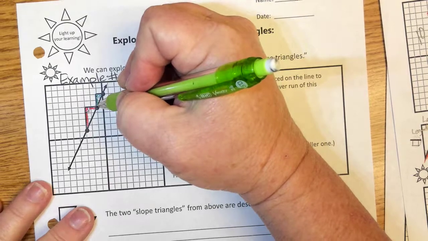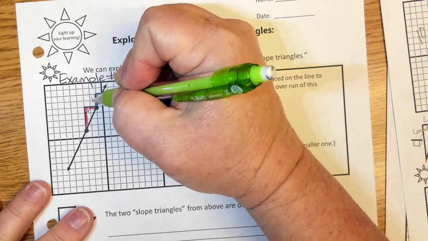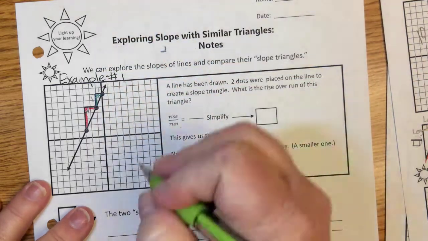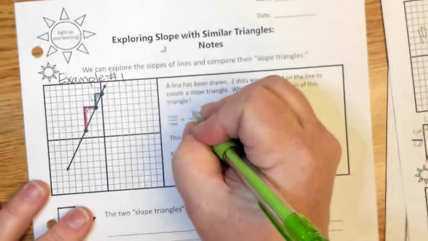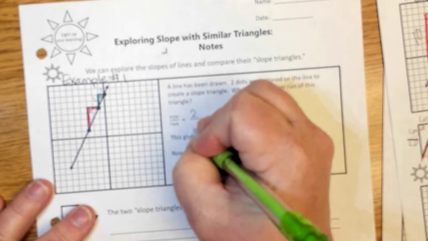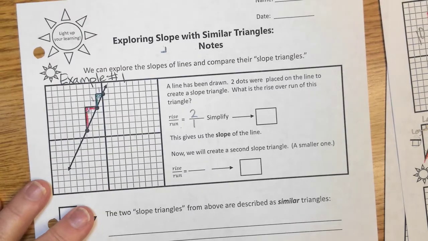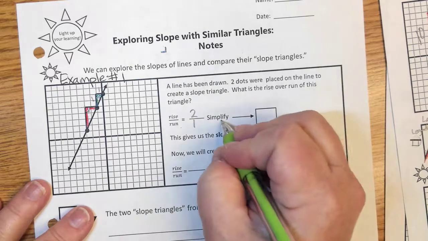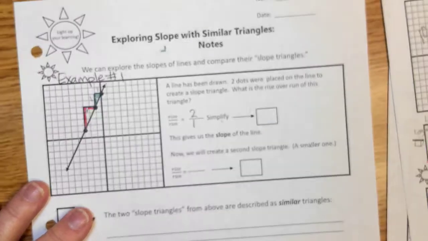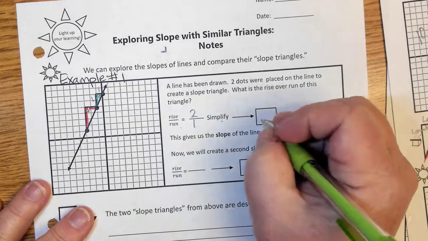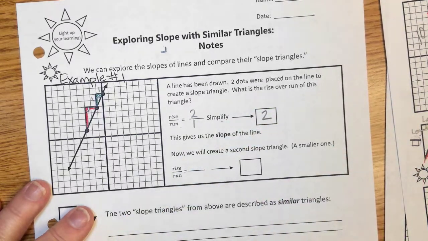So I'm going to count up, 1, 2, and I'm going to count my run as 1. Remember, you always draw up and then over. You always count up because that's your rise, and you always count over as your run. And I'm going to put that as a ratio or a fraction. I'm going to simplify that doing 2 divided by 1, math, enter, and it comes out that I end up with the whole number 2.